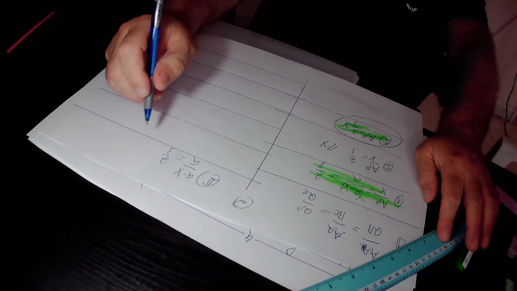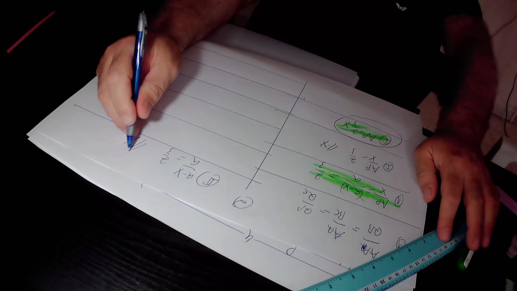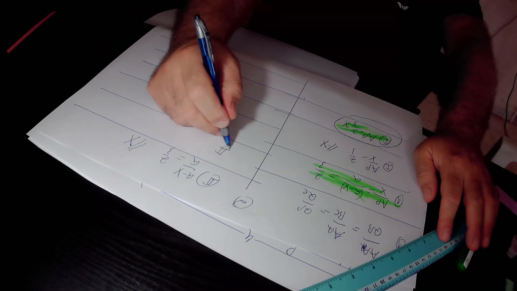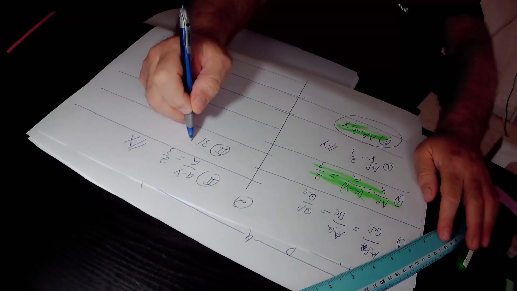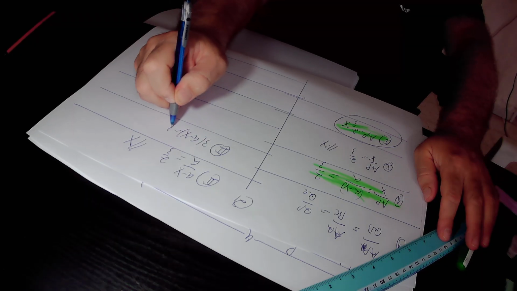Here we cross multiply equation 2, and you get that 3 times A minus X equals 2A.